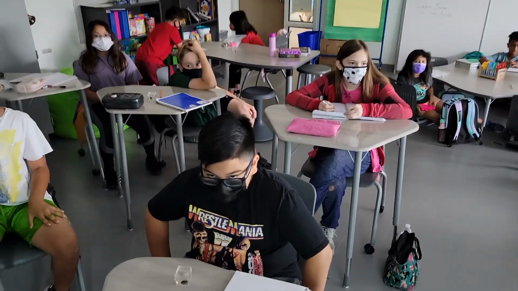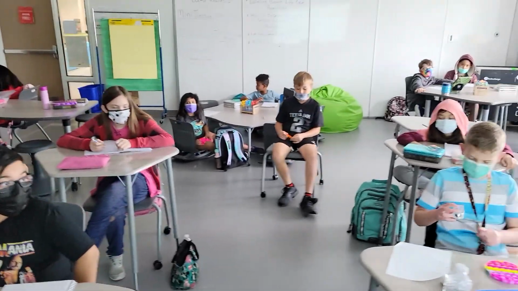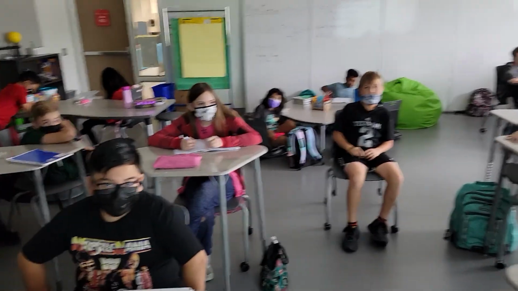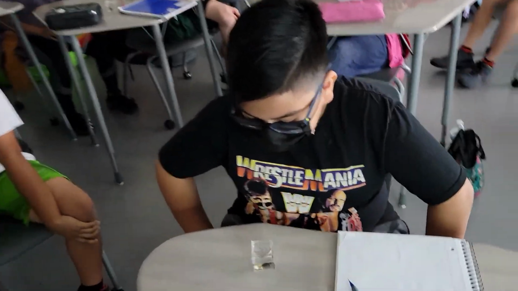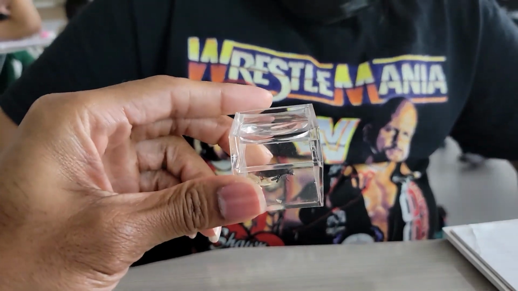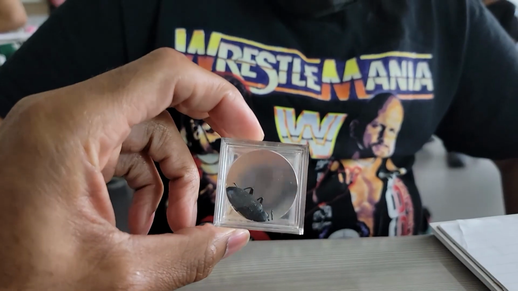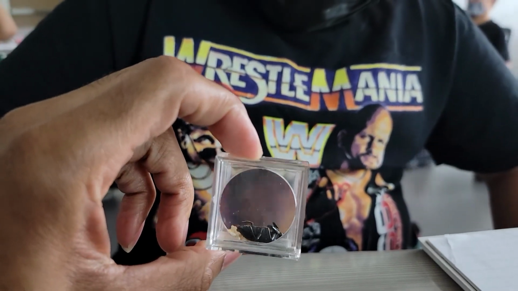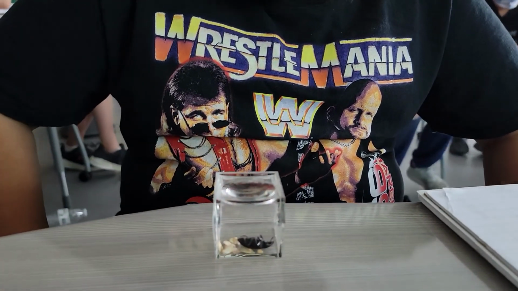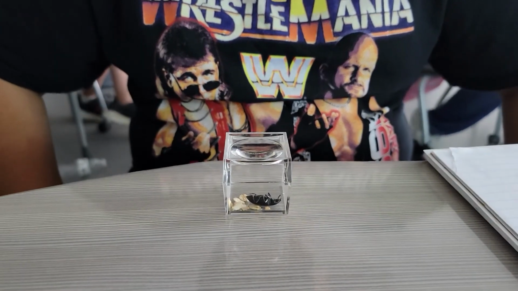Within each group, we have our class sectioned off into table rows, and we also have our tables in the back. With our rows, we have our scientists right here, and as you can see, we have our insects encased in glass. With this glass, they have a magnifying lens on top, and you're able to look at the animal and all the different features, which are pretty cool, I must say.